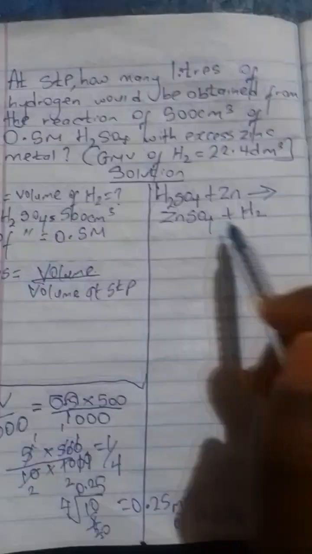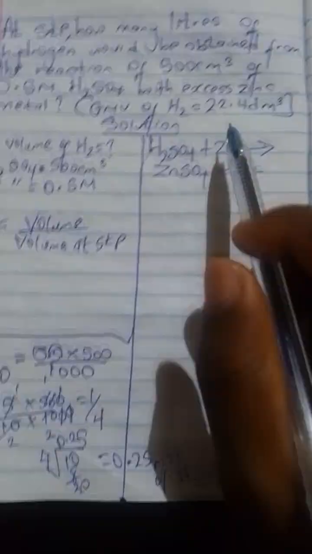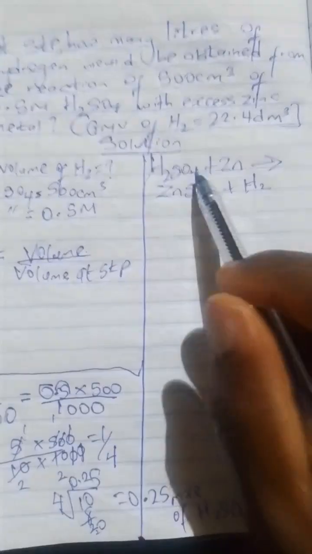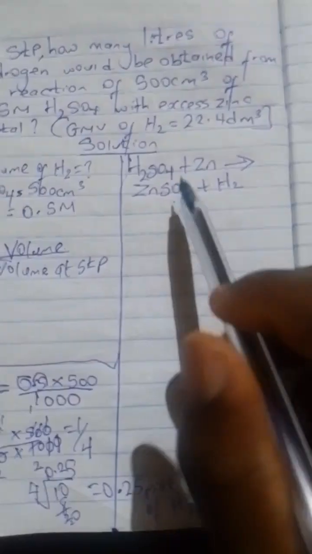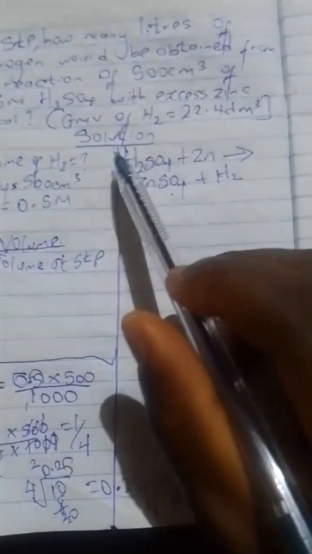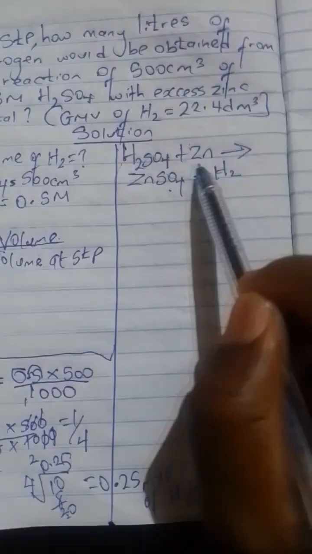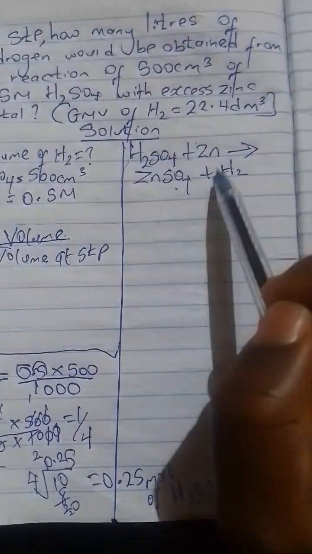You can see all of them are balanced: 2 hydrogen, 1 zinc, 1 zinc, 1 sulfate, 1 sulfate. There are 4 oxygen, 4 oxygen, 1 sulfur, 1 sulfur. Take note that the number of moles are represented by the whole numbers. When you don't see anything at the front, just know that it's 1.